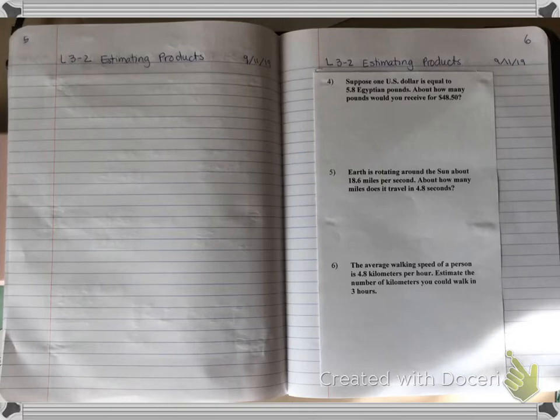We're on pages 5 and 6. At this point, we should all be together in our table of contents here. This is lesson 3-2, estimating products. 9/11/19 is our date, and this is how your composition notebook should look after we prepped it today in class.